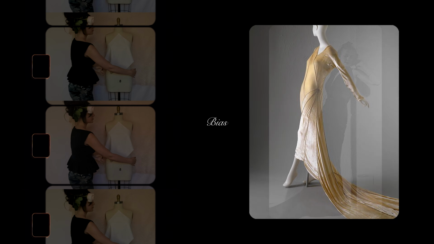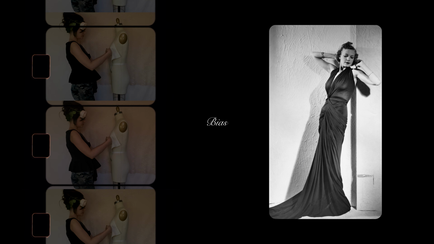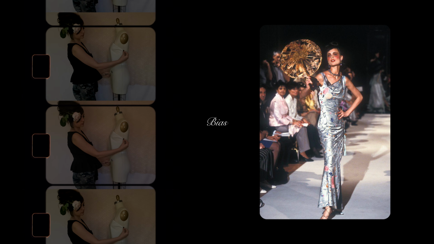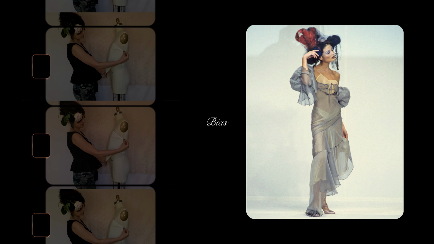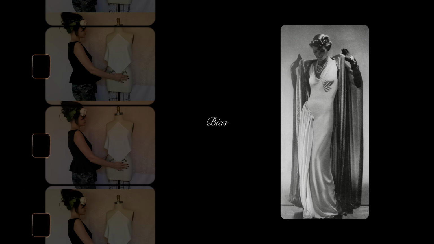This is why bias cut garments flow, cling, skim curves, and move fluidly even when made from woven fabrics with no stretch. Bias cuts create garments that feel soft, fluid, liquid, sensual, and even alive on the body. And in the hands of master designers, bias becomes sculpture.